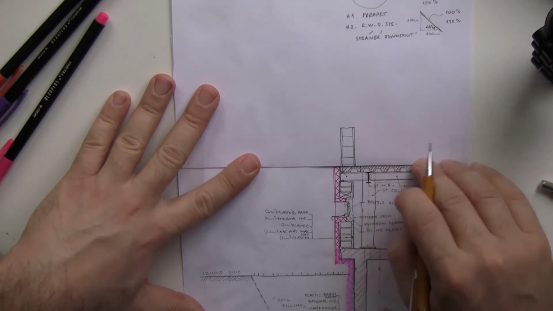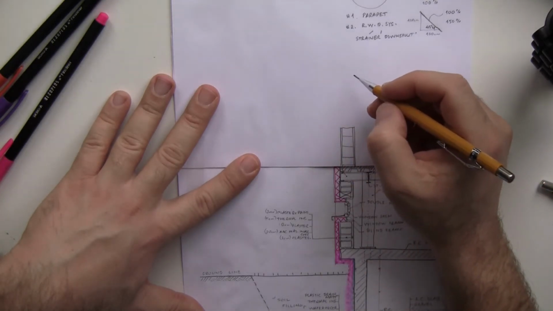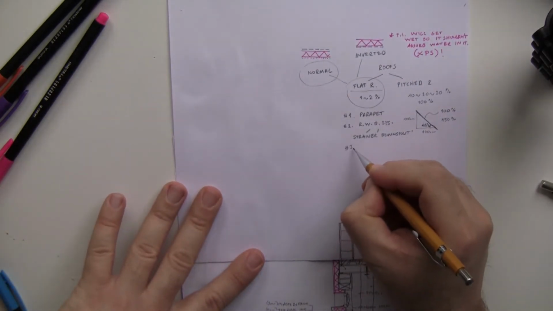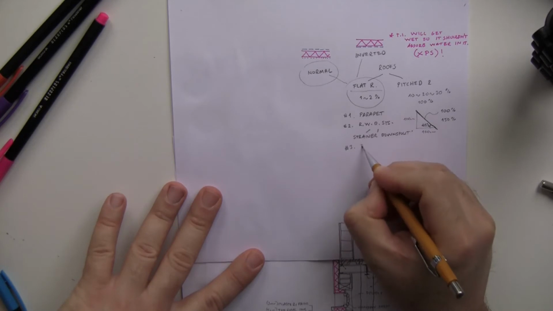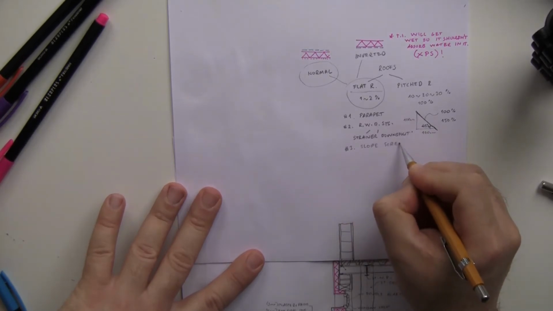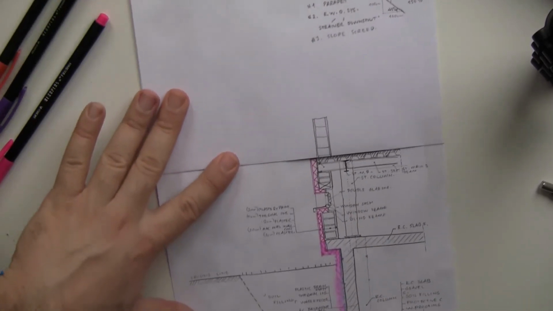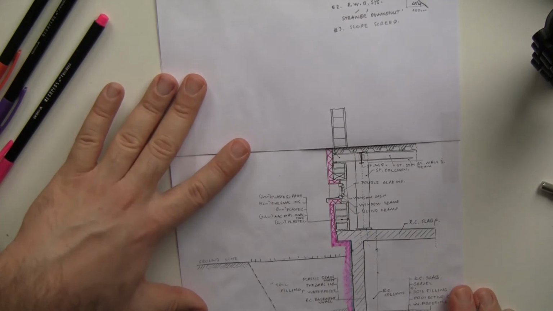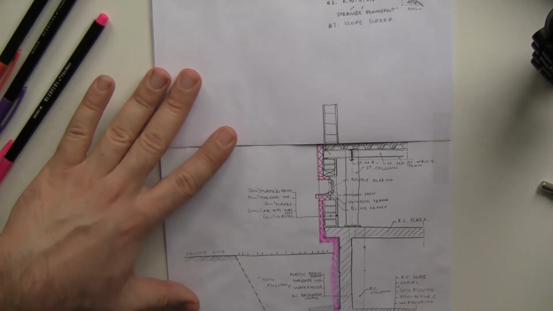In the inverted roof, what we need to do, let's write here another thing. The number 3 thing maybe is going to be the slope screed. Slope screed is the part of a flat roof system which is going to make the rainwater start flowing when it touches our roof system.